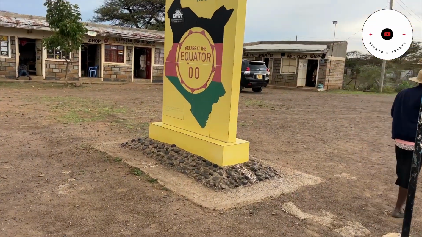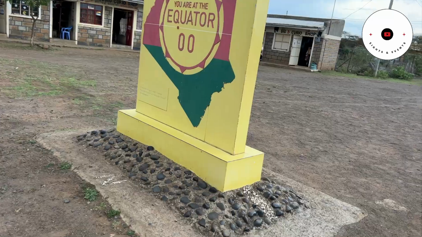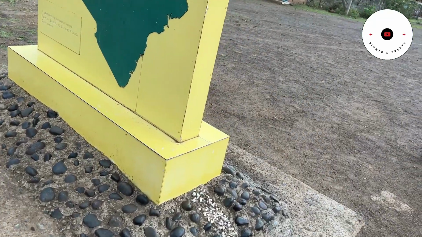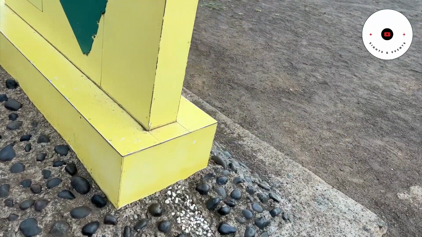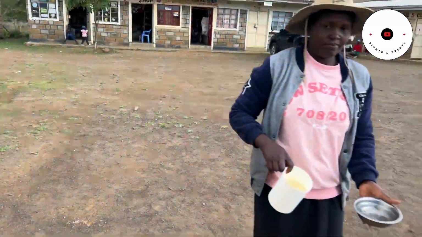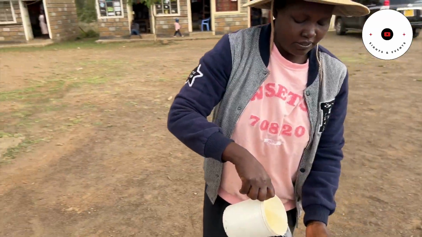So as you can see, this is the north. We are crossing to the south. I put water in the southern hemisphere.